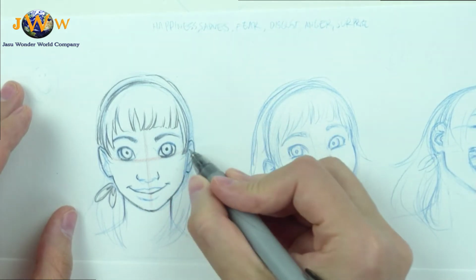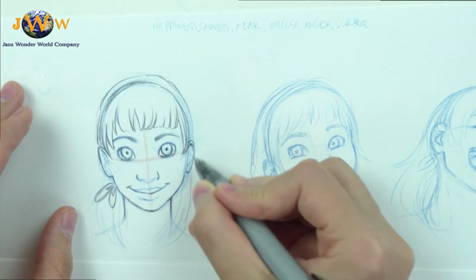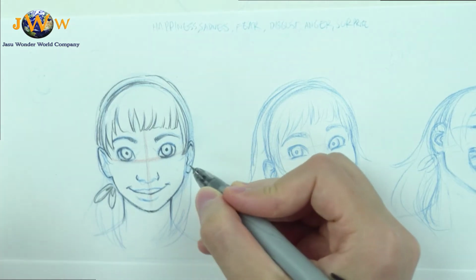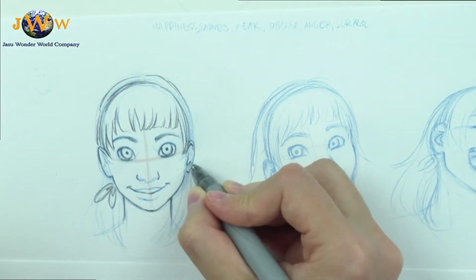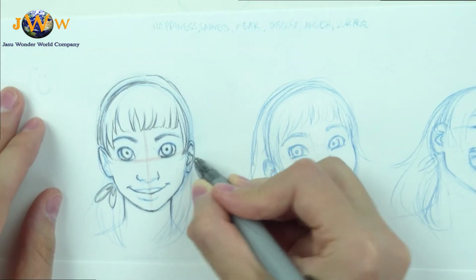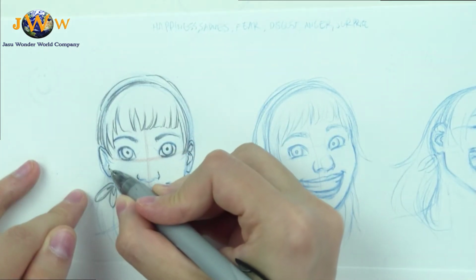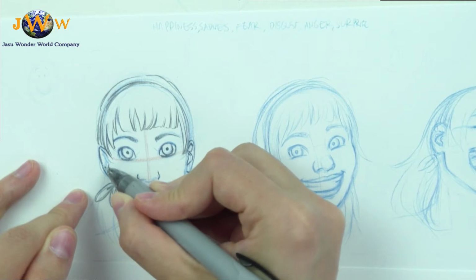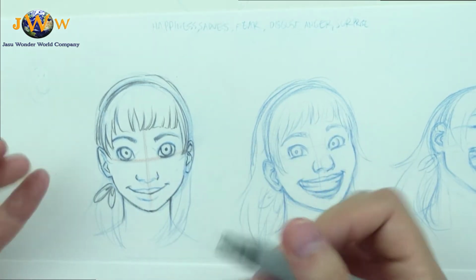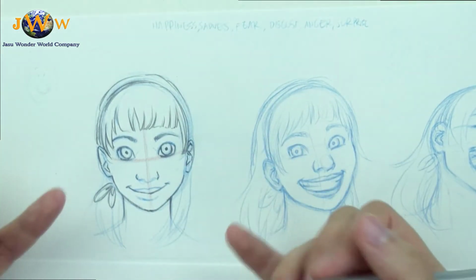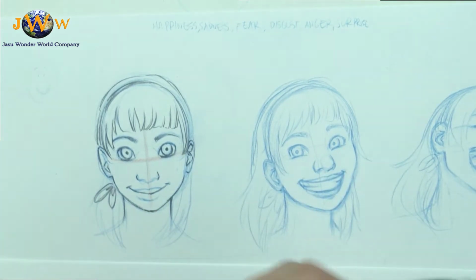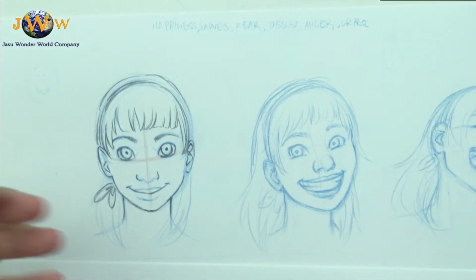And I really recommend three methods that you can use to check if the face is properly symmetric. Because sometimes when you're drawing something and you look at it for long enough, you get blind to it.